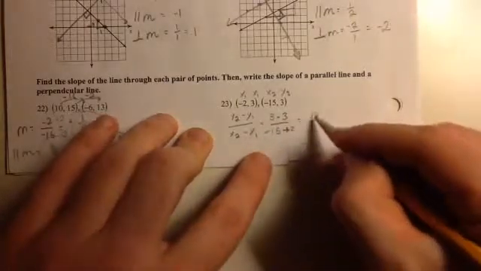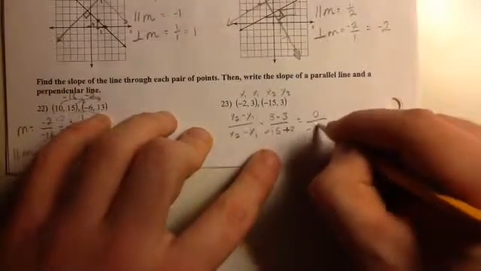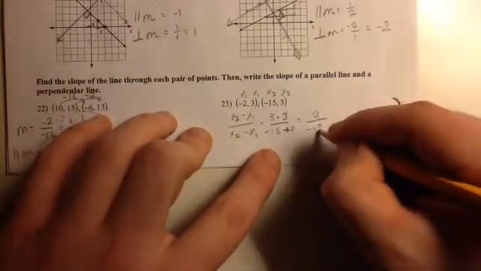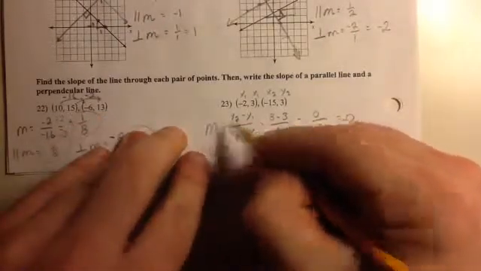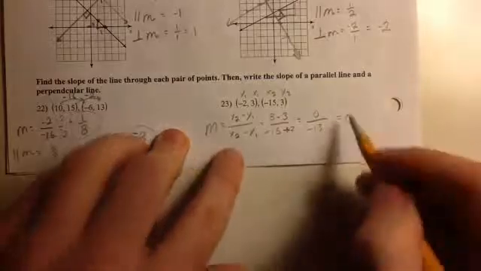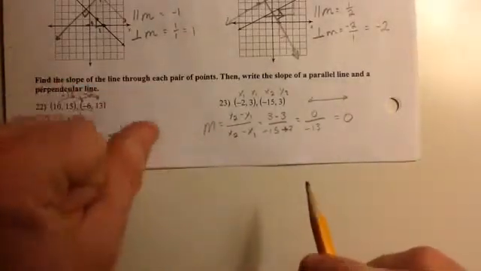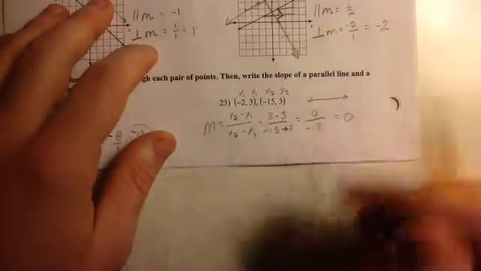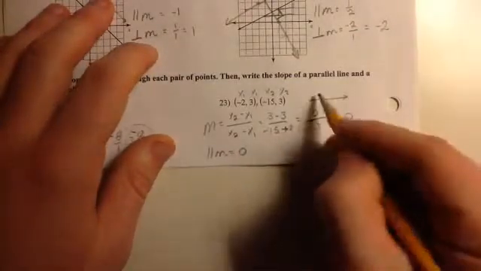3 minus 3 is 0. -15 plus 2 is -13. And 0 divided by -13, well, 0 divided by anything is just 0. So the slope of this line is 0. Remember, it's going to look like a flat line then. So what's the slope of a parallel line? Well, a parallel line would have the same slope, so it's also 0. Right? Something like that.